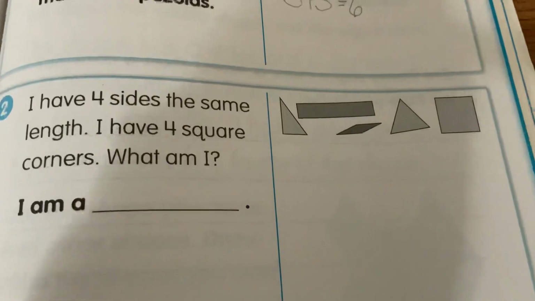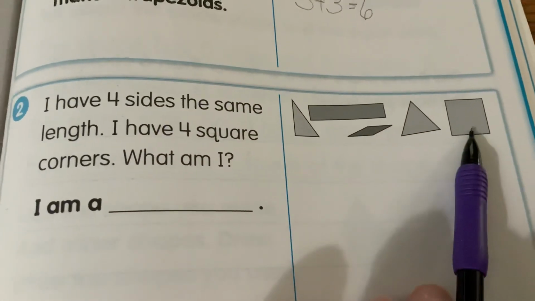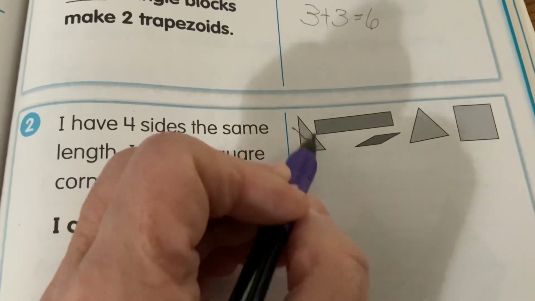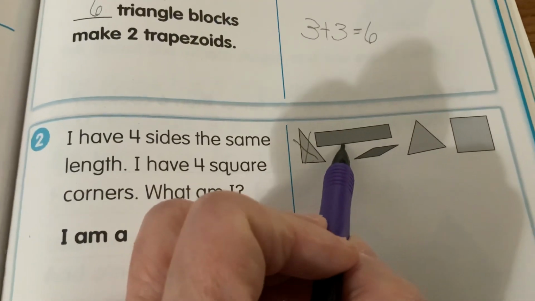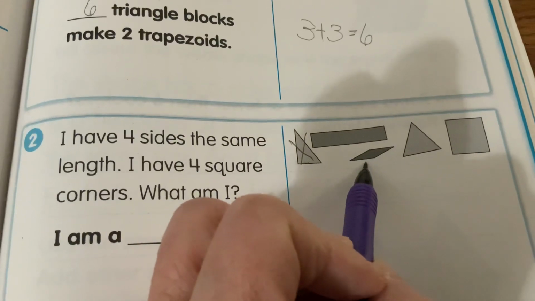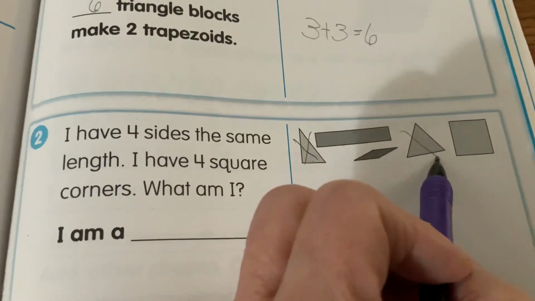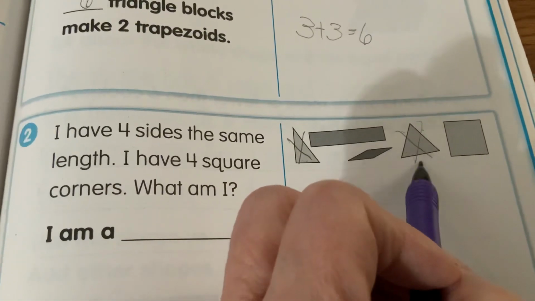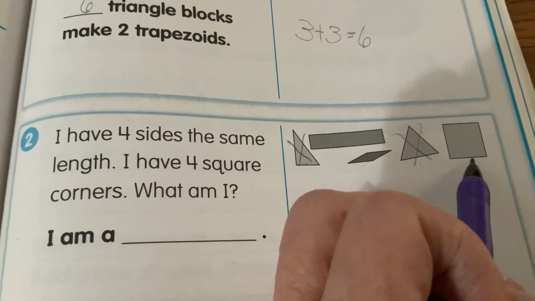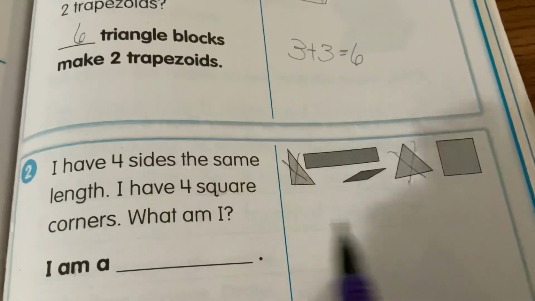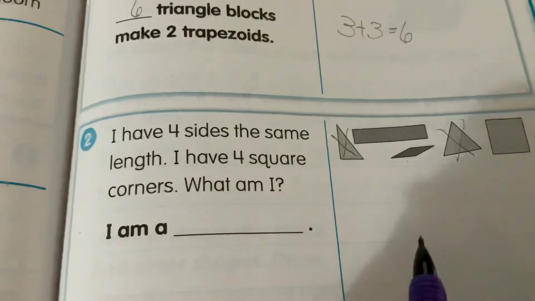Okay, number 2. I have 4 sides the same length. This is a who am I question. So look at your shapes over here. Does this have 4 sides? No, so it's not that one. Does this have 4 sides? Yes. Does this have 4 sides? Yes. Does this? No. It has 3. 1, 2, 3. So it's not that one. Does this one have 4 sides? Yes. So it's going to be one of those 3. Now, which one is it?